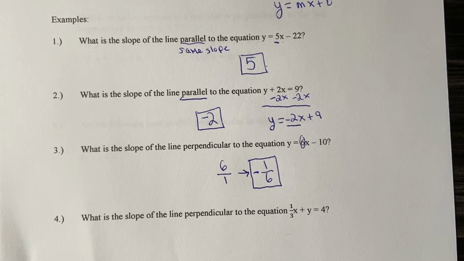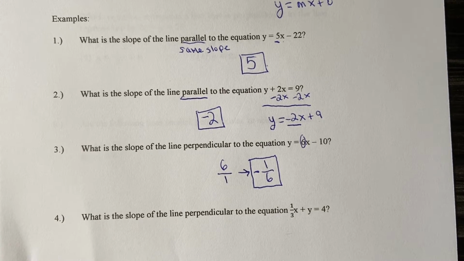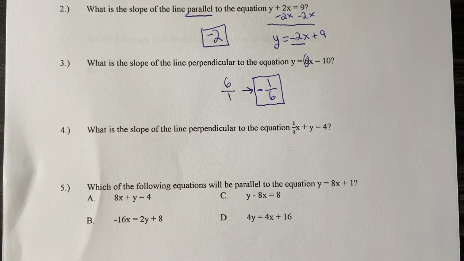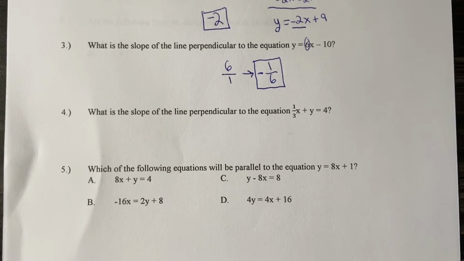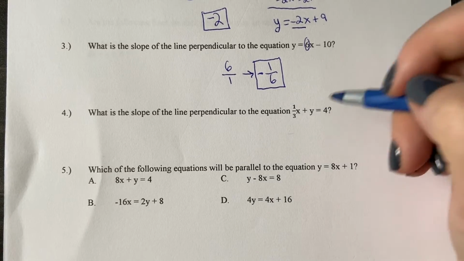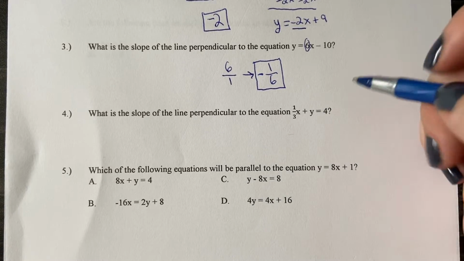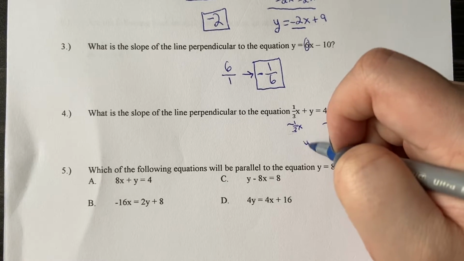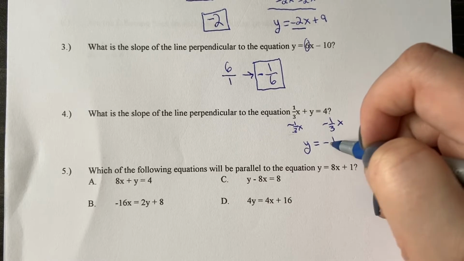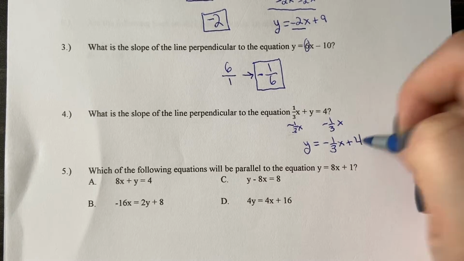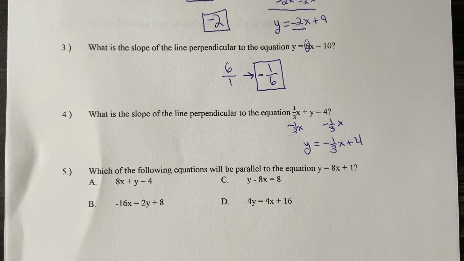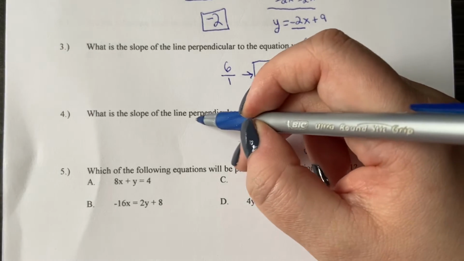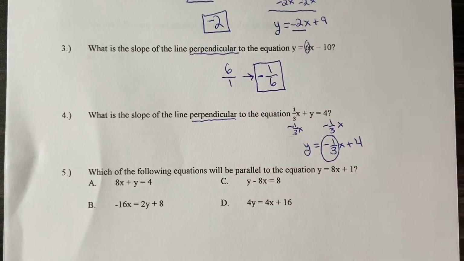Okay, so then we have number 4. So number 4 says, what is the slope of the line perpendicular to the equation 1/3 x plus y equals 4. So again, the problem that we have is that it's not in standard y equals mx plus b form. So we start by subtracting 1/3 x on both sides. So I have y is equal to -1/3 x plus 4. Okay, so now that it's in my standard form, this is my slope that I'm examining. They want perpendicular this time. Okay, so these last two are both perpendicular.